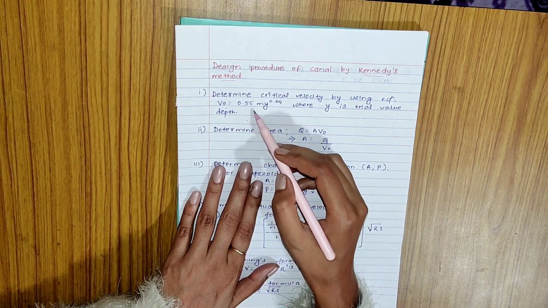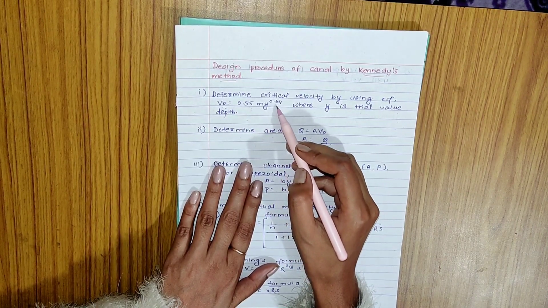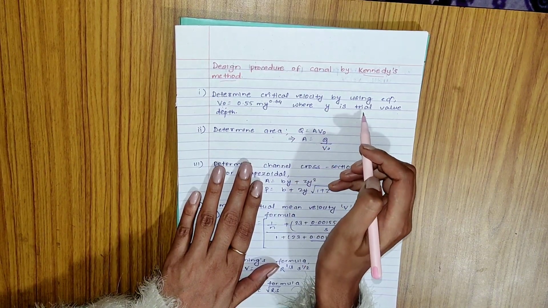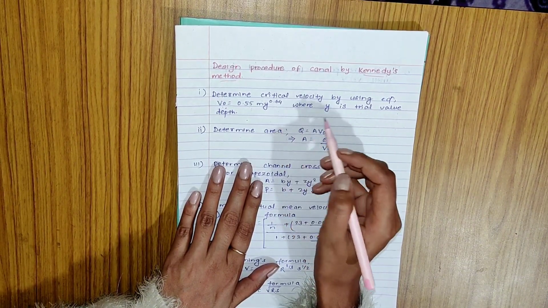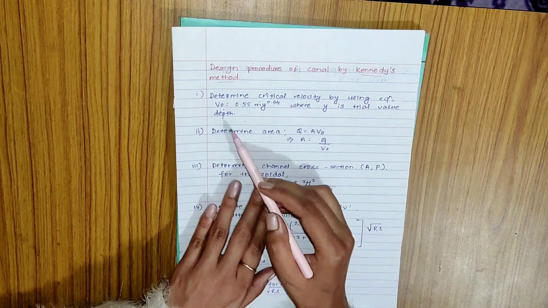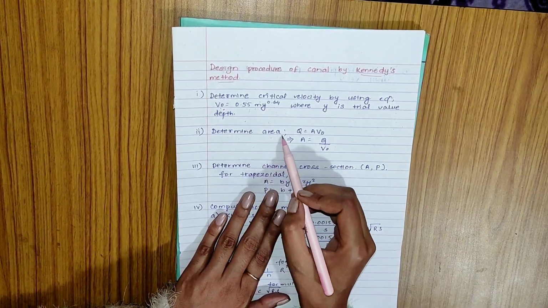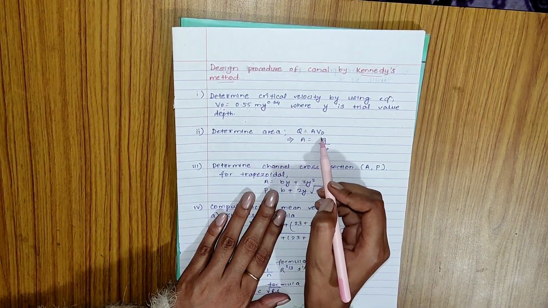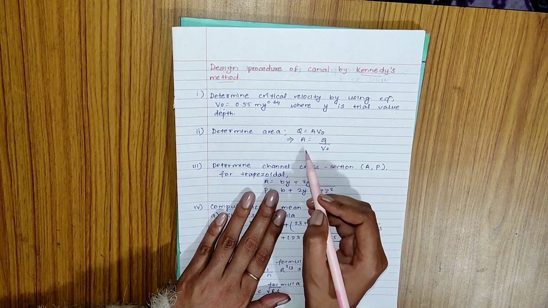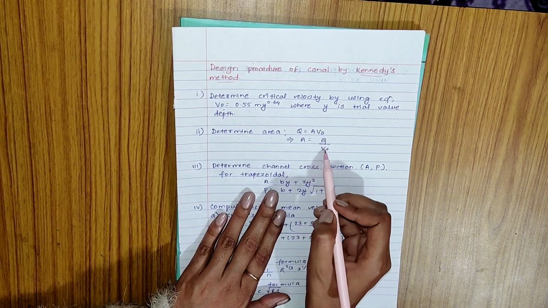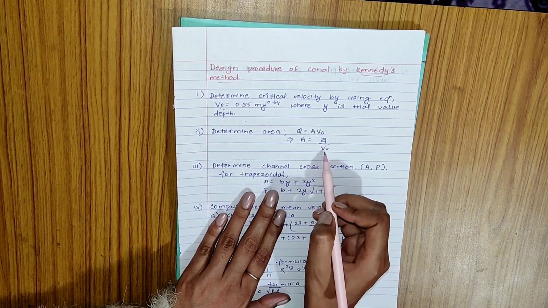equal to 0.55 m y power 0.64, where y is the trial value; the depth will be calculated in the last step. In the second step, we will determine the area, so that we have Q is equal to A V naught, which is the critical velocity. So area will be Q divided by V naught.